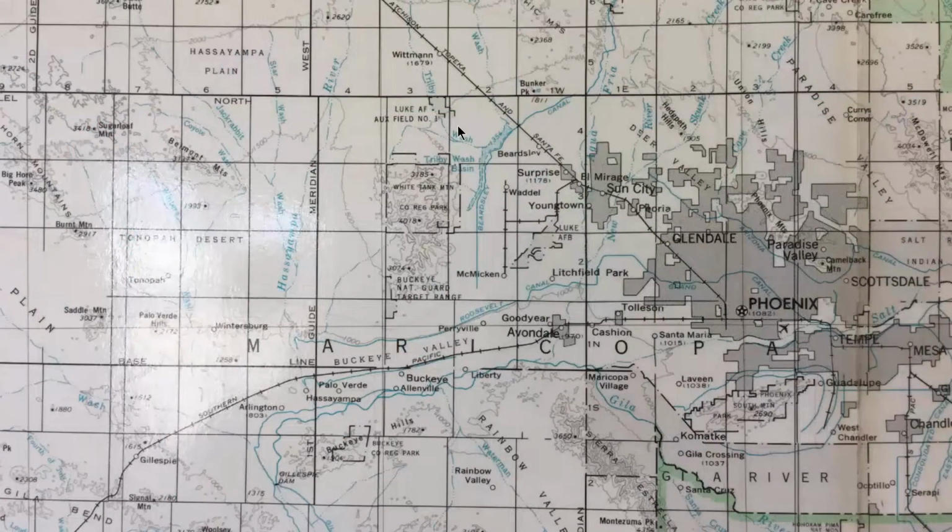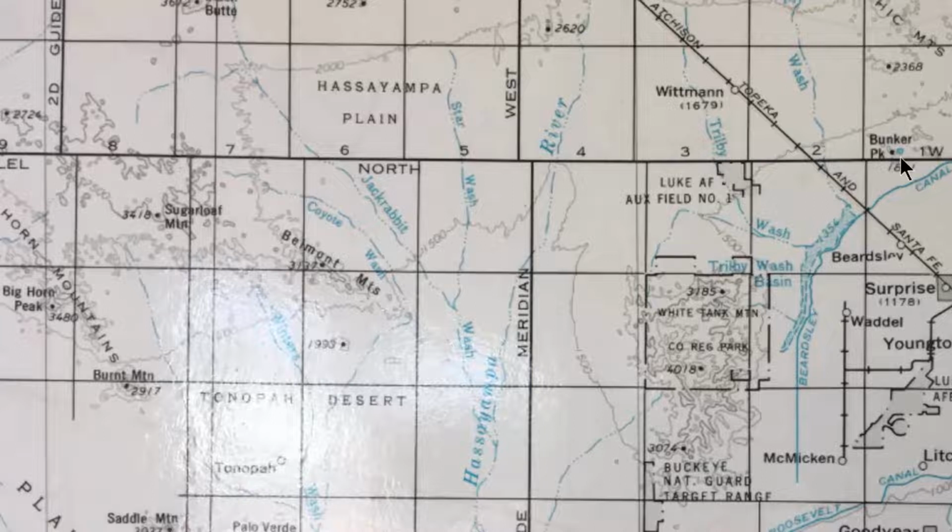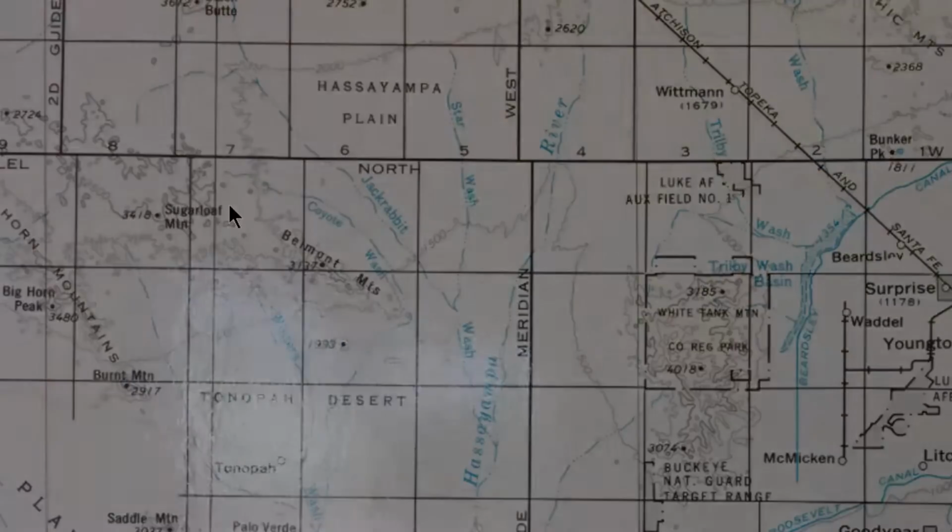Well, let's go up to the Phoenix area. Here we are in Phoenix and Glendale, and look right here. Along this check line, here's another check line, you see right over here that the range lines jog again in order to adjust for the Earth's curvature.